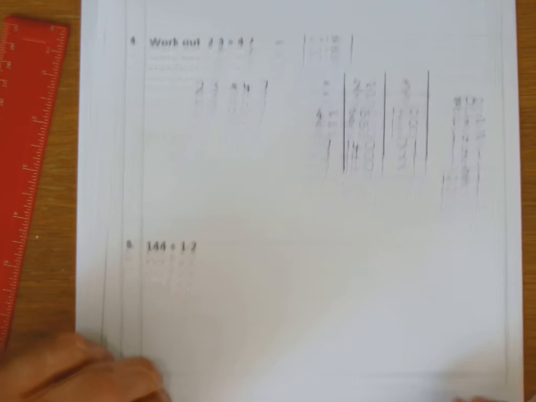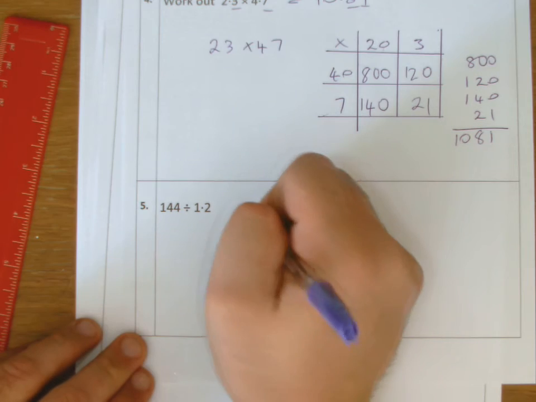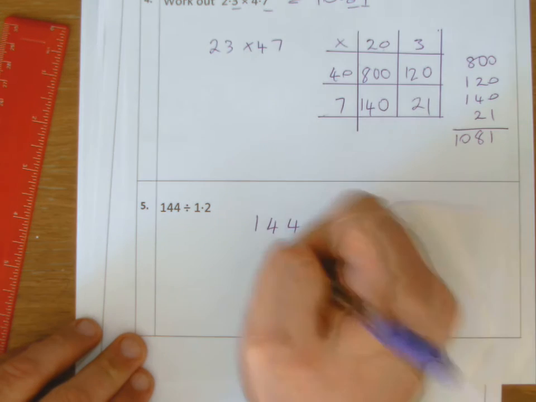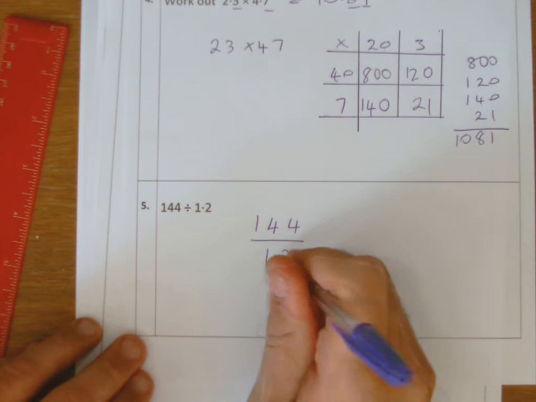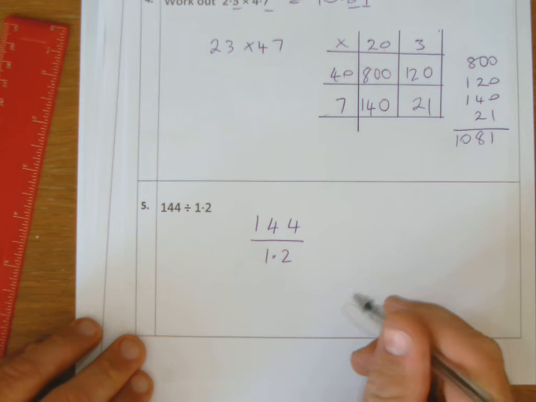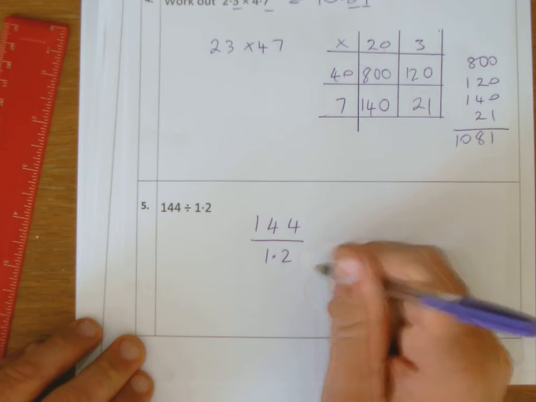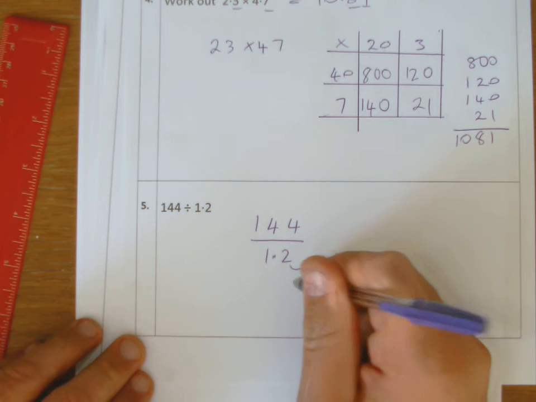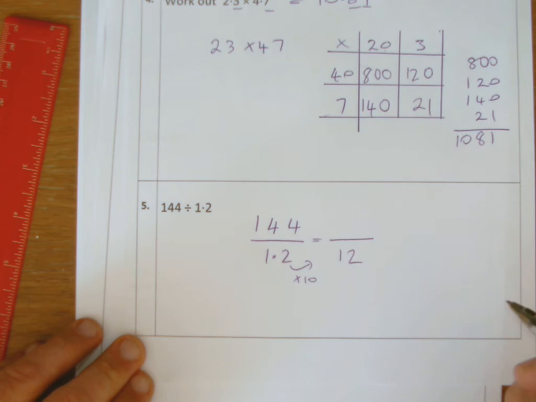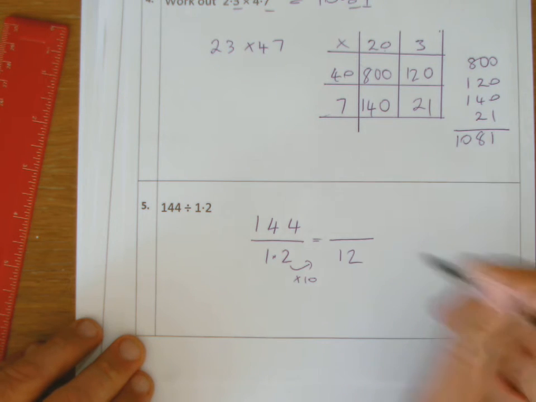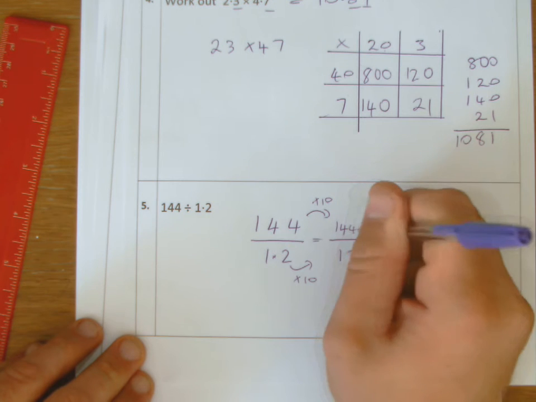Okay, question 5. We've got to divide. We could divide by decimal. Now in this case, when I divide by decimal, I would write it as a fraction. Okay, and think now, what would I do here when I'm dividing by decimal? Really, we need to be thinking about scaling. Okay, scaling to get rid of the decimal. I mean, if we times by 10, okay, it gets rid of the decimal, doesn't it? It becomes 12. Times the top by 10 as well, you get 1440.